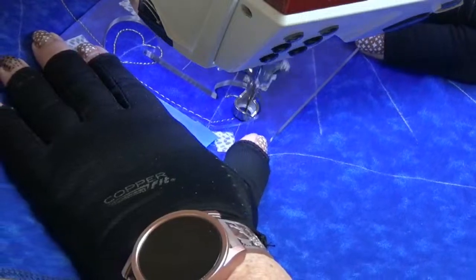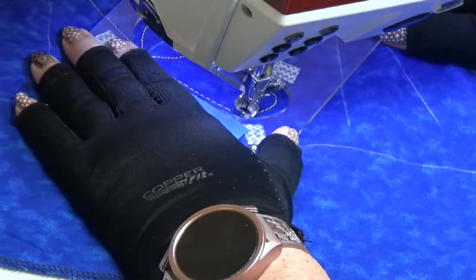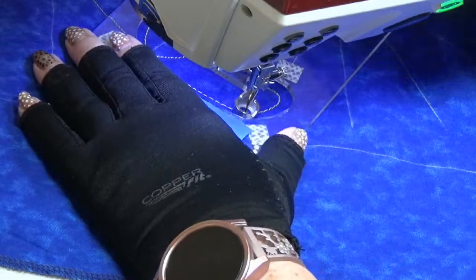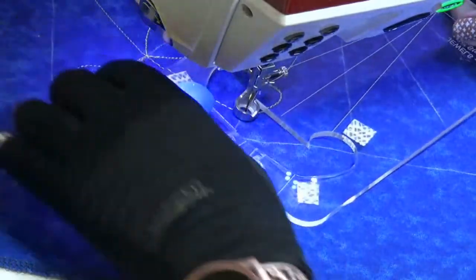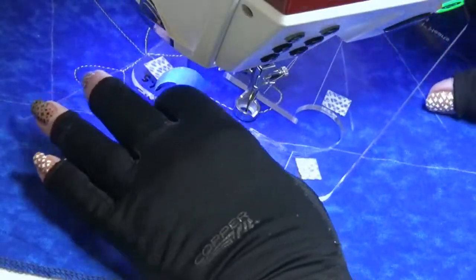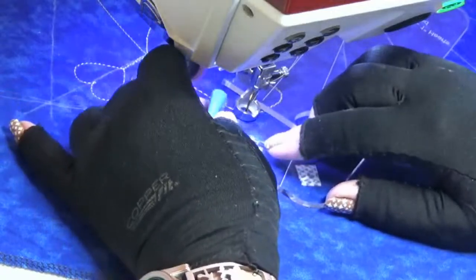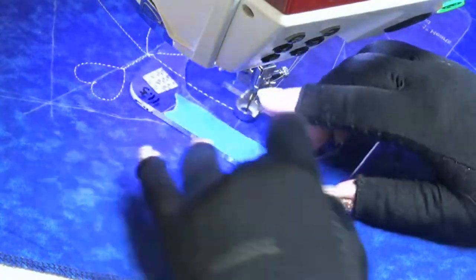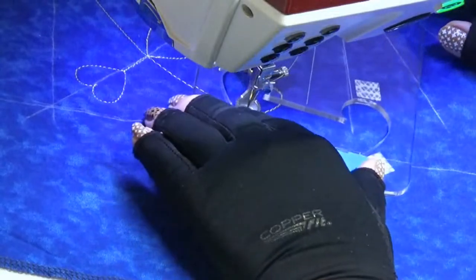My thread's acting up. That's why I started to go really slow. We'll see what happens. I just put in a new needle today for you guys. Oh, I don't know. I don't want to take that off. Why am I doing that? Okay, let's put that back on and then rotate the template.